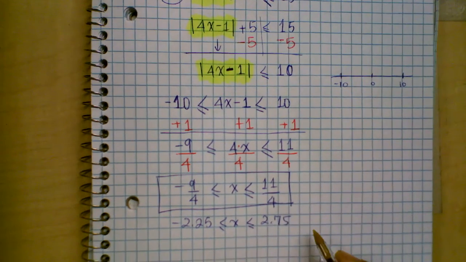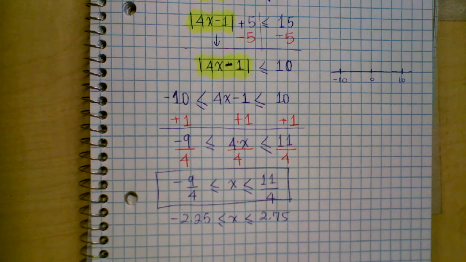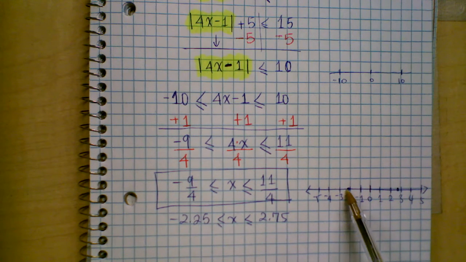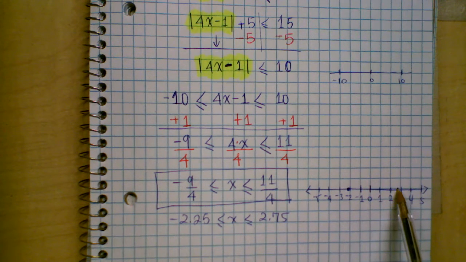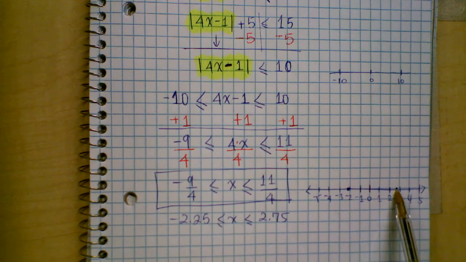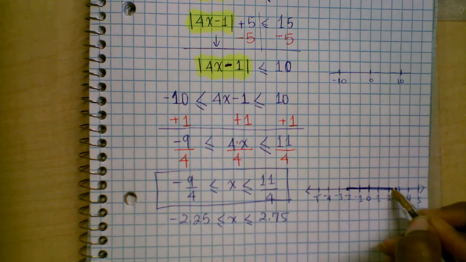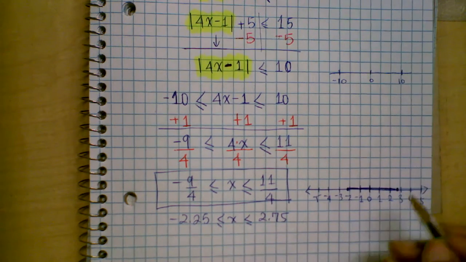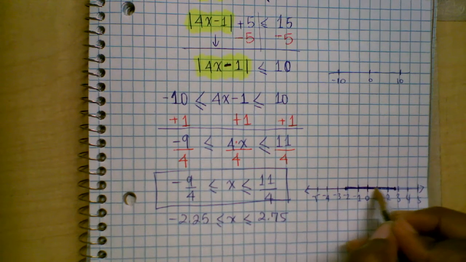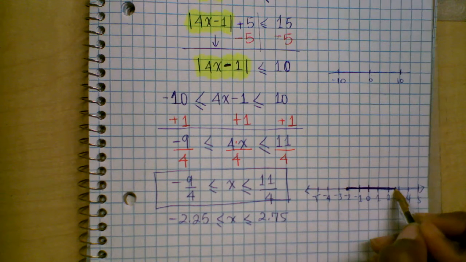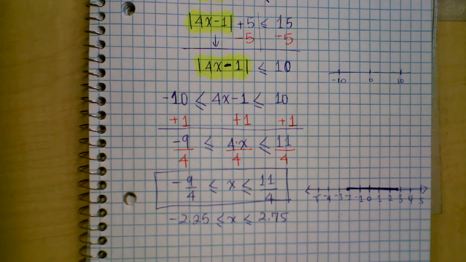I'm going to draw the number line and shade the solution area. I identify negative 2.25 right here and positive 2.75 right here, and the solution is all the numbers in between those two numbers. You want to include both 2.75 and negative 2.25, which is why I use a full dot. So that's the graph, if you're asked to graph.